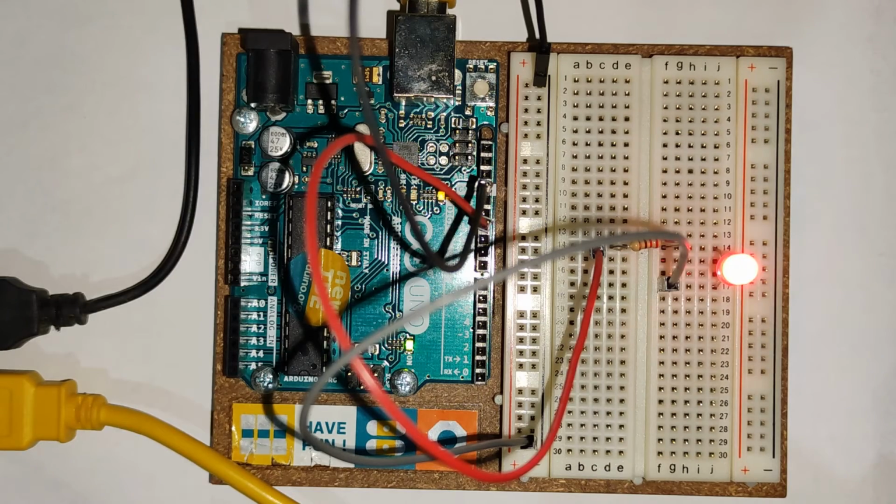So what changes can we still do here? For example, for the if, we have the values of 250, and then we have 5. Since analog write accepts values from 0 to 255, let's try to make it maximum and minimum. We have 255 and then 0. Then let's see what's the effect.